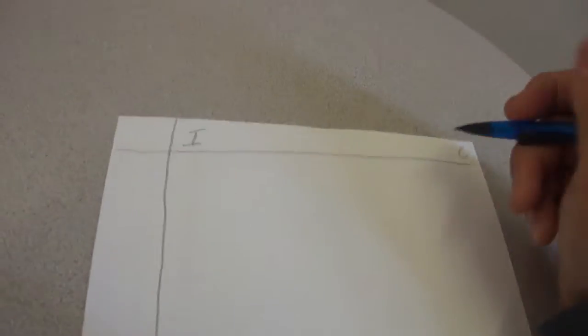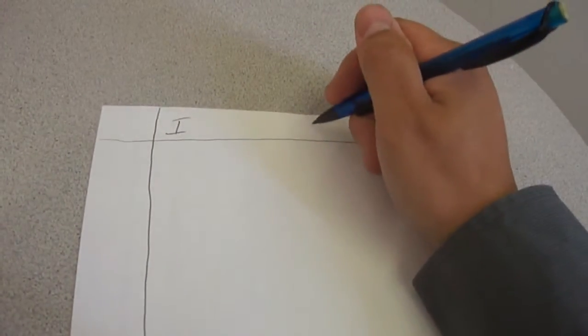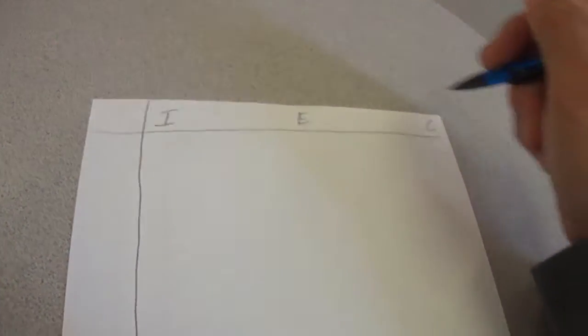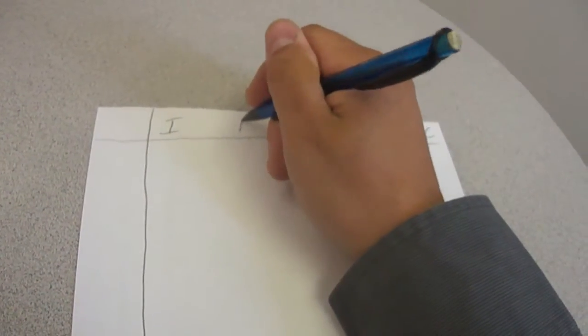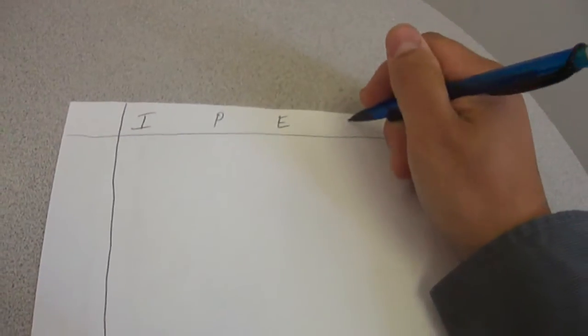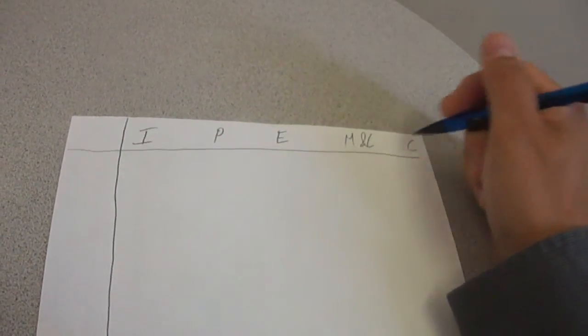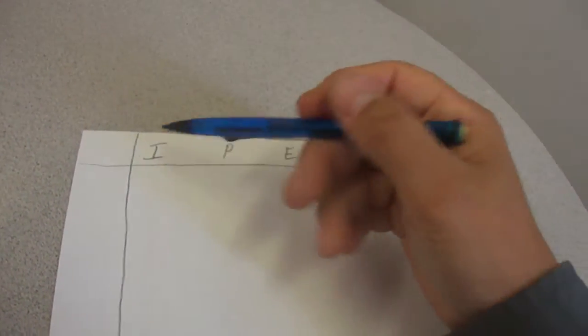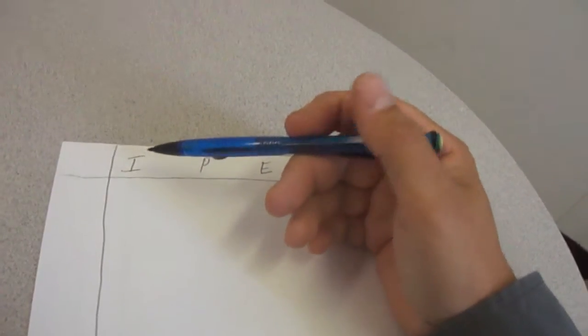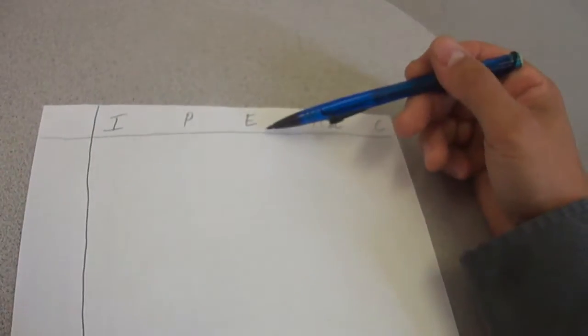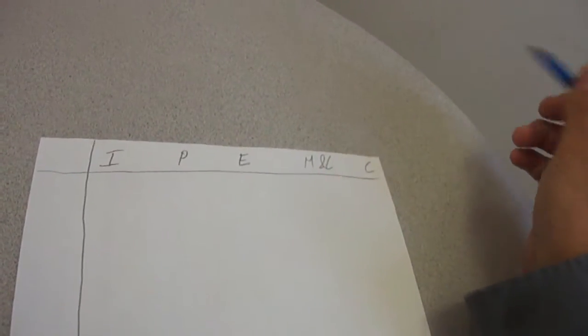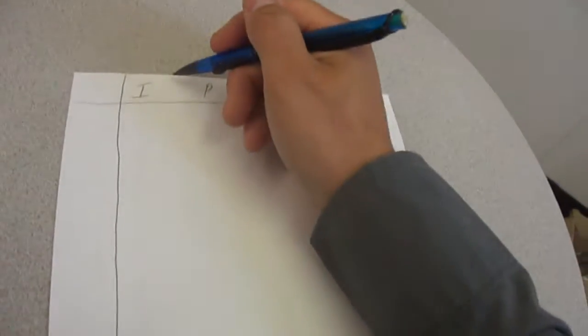Then to make sure I space everything out real good, I went ahead and put the E right in the middle. Then I can put my P here in the middle of those two and my M and C here between those two. And of course this stands for the process groups of initiating, planning, executing, monitoring and controlling, and closing. So now from here I can draw my lines vertically.